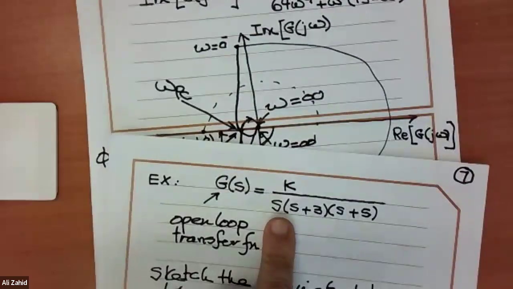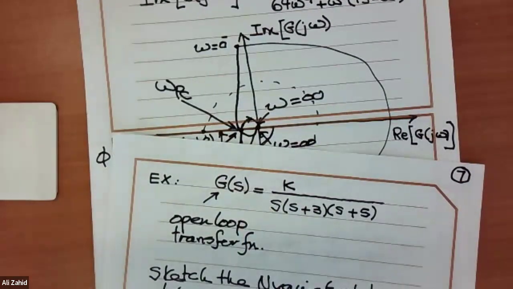Change every S to what? J omega. Did you get it? Write it in a Cartesian form, which is what? Real and imaginary. Did you get it? Yes. Put the imaginary part equal to what? 0.